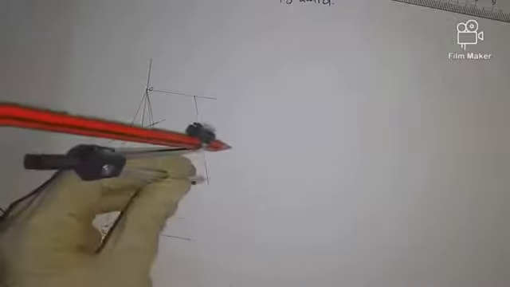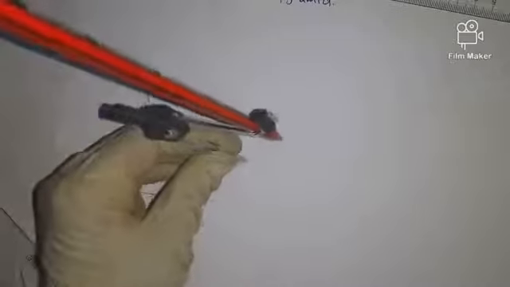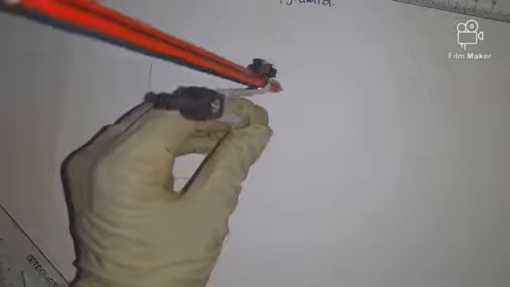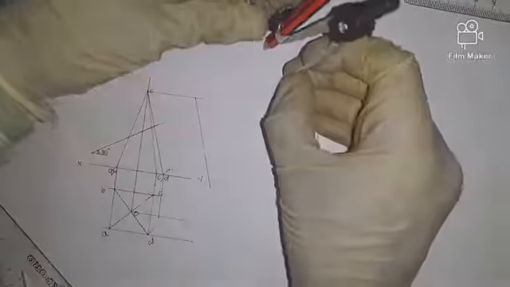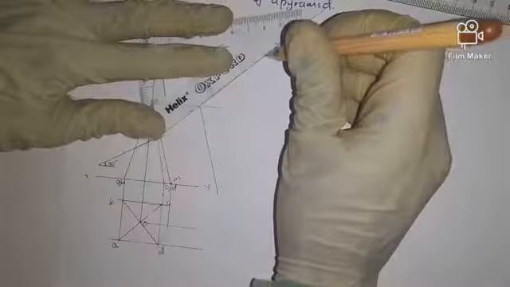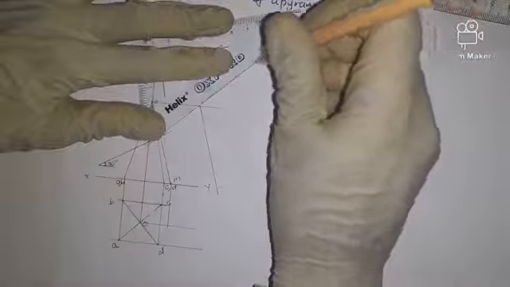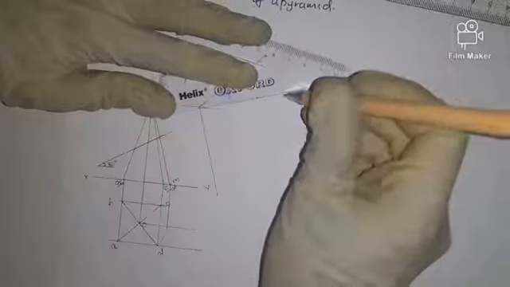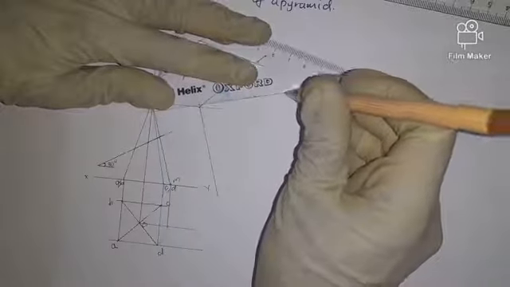So we transfer 1, 2, 3, lastly 4. Then we join. Those are four edges. What we are doing is we are unfolding our lateral faces.